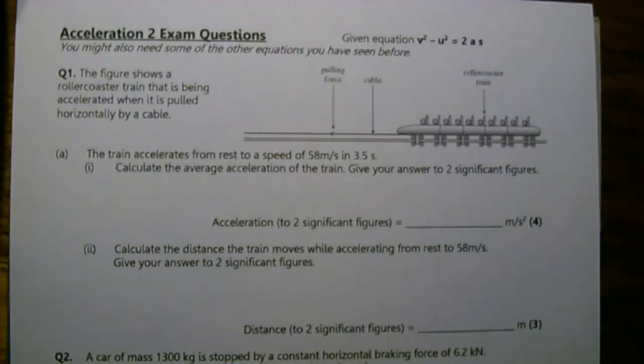Acceleration 2 exam questions. Now, this equation is quite new in the AQA GCSE specification, so there are only actually a couple of genuine GCSE questions on this. These questions have been taken from AS papers and edited, so they might be quite challenging in places. So if you found them quite difficult, don't worry. If you found them quite straightforward, well done, that's brilliant.